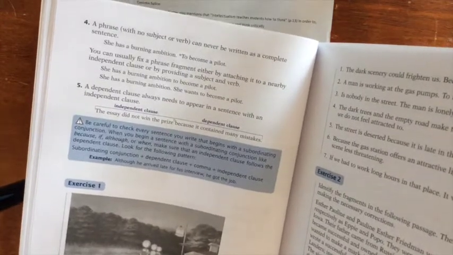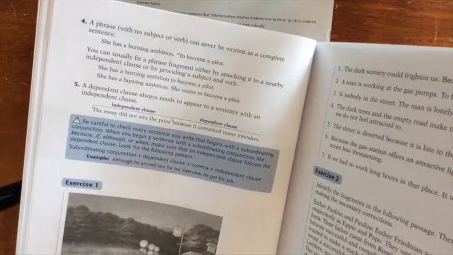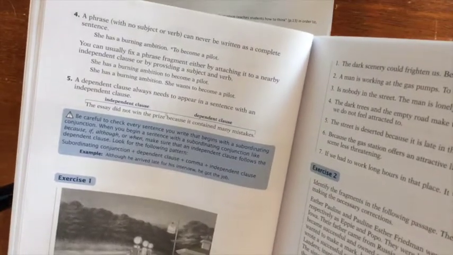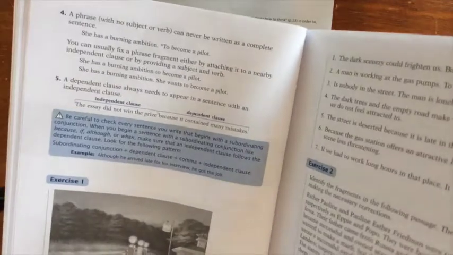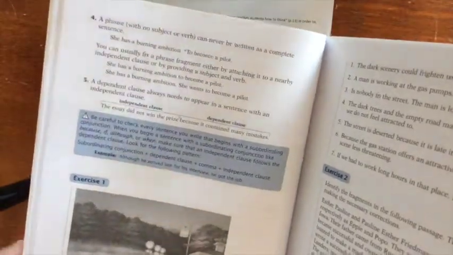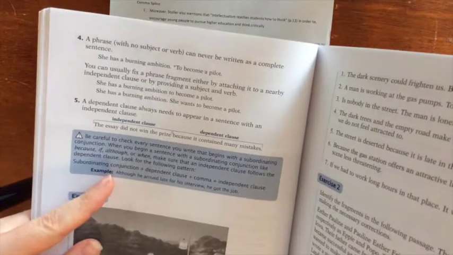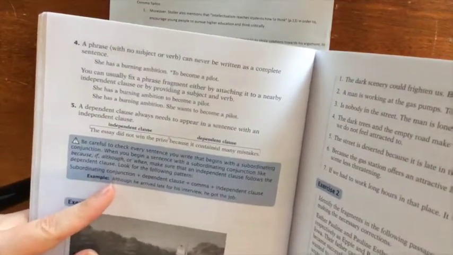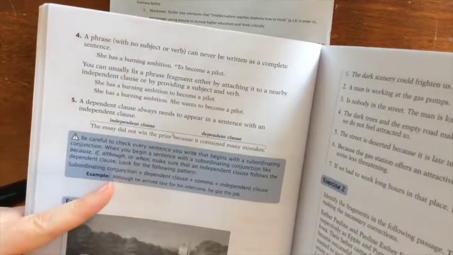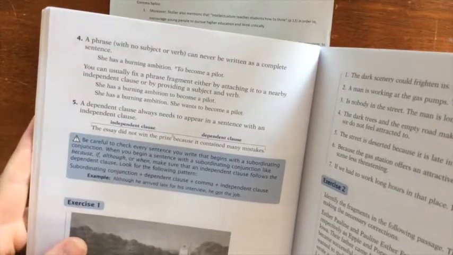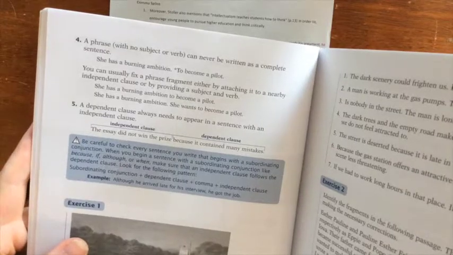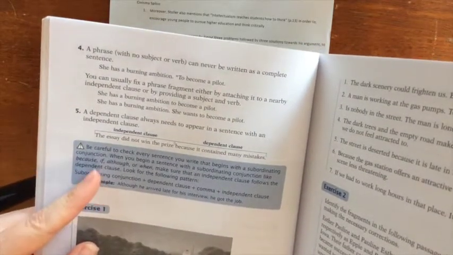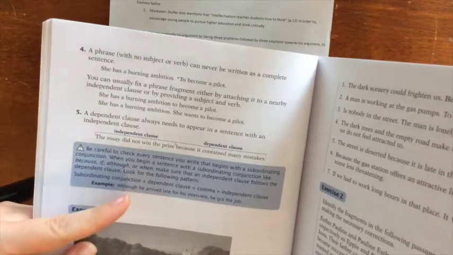A dependent clause always needs to appear in a sentence with an independent clause. So let's look at some more information about a dependent clause, because if we look here, it's going to give us some information and say that a subordinating conjunction is always going to be part of a dependent clause. So let's go back and remember that we have subordinating conjunctions like because, if, although, or when.